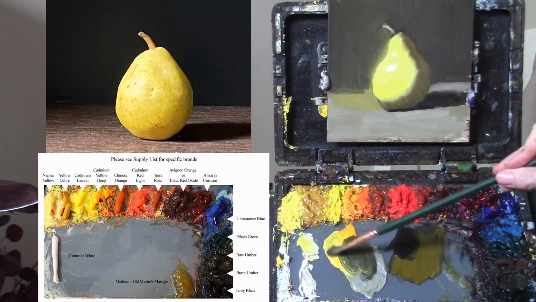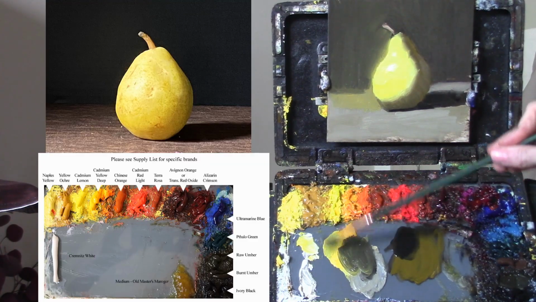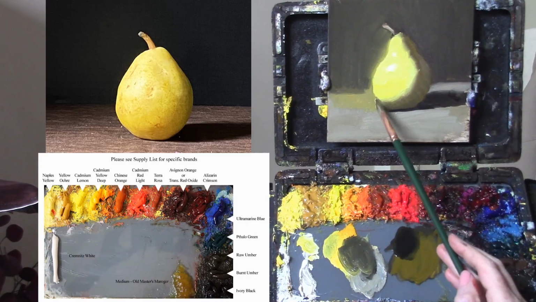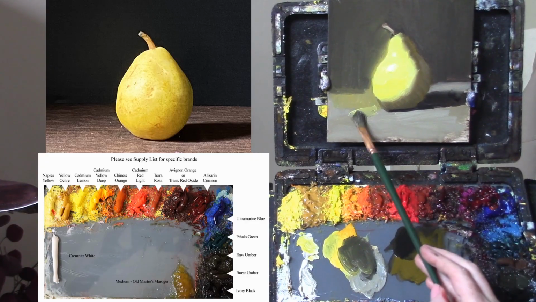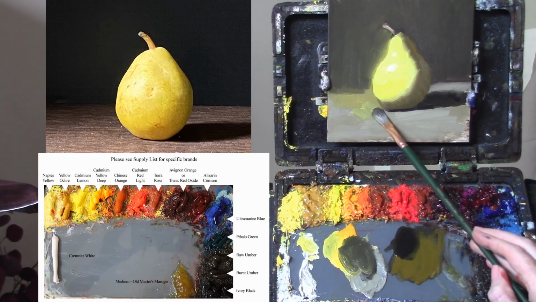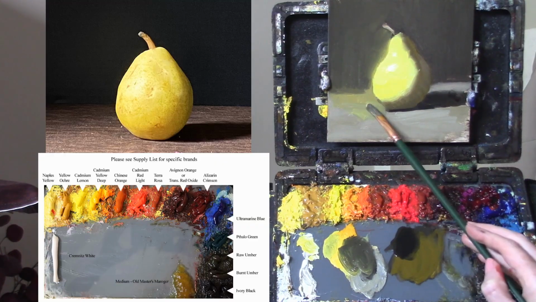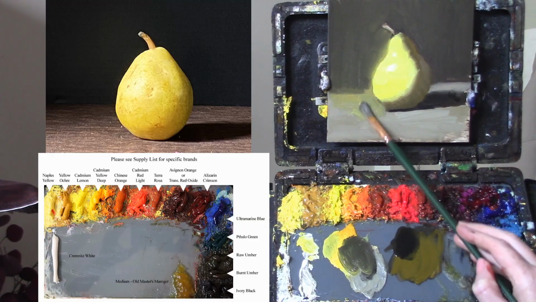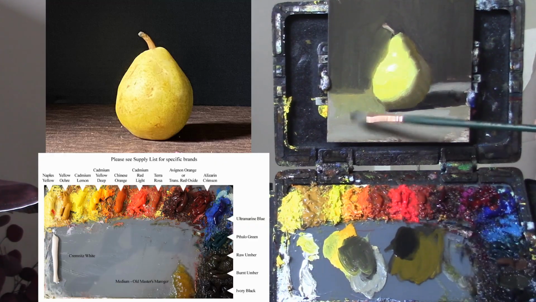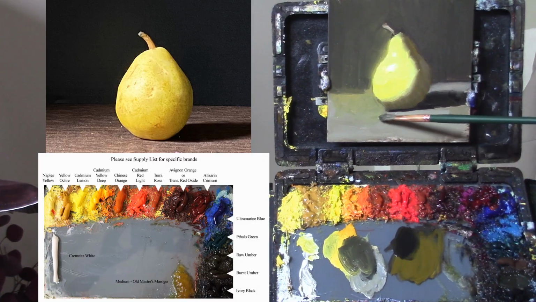Now, the other place where you might see some light spillage, as I mentioned, is on the tabletop. Again, this is very subtle, but I'm just going to get some of that yellow mixed in, wet into wet, into my tabletop plane.